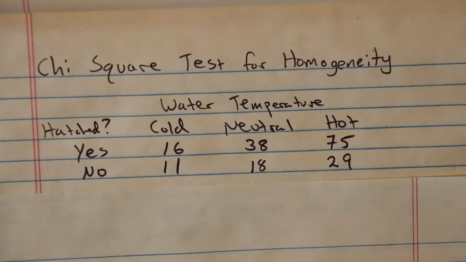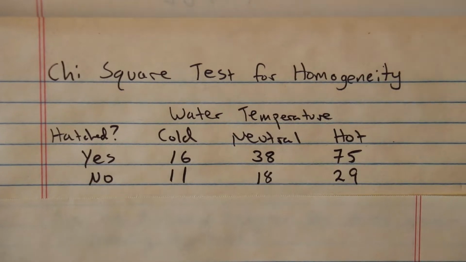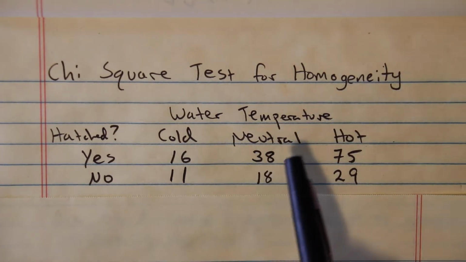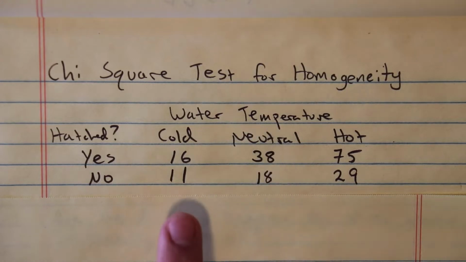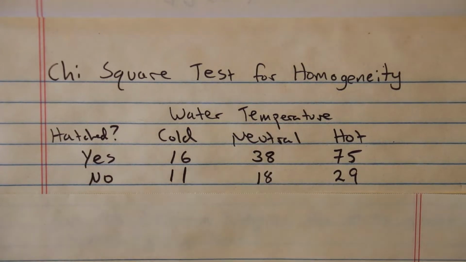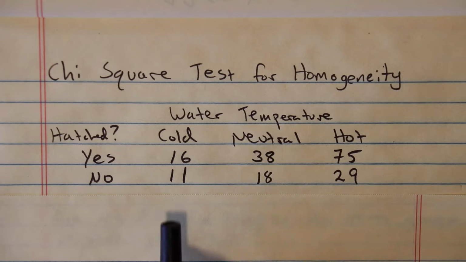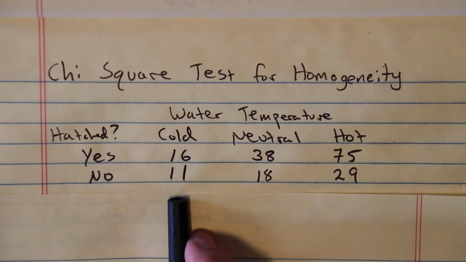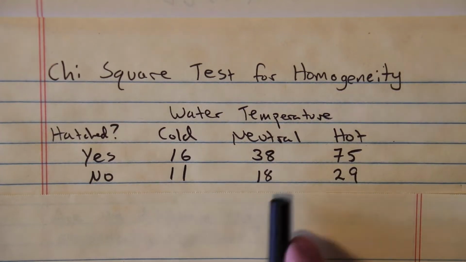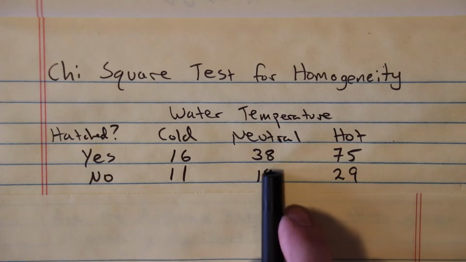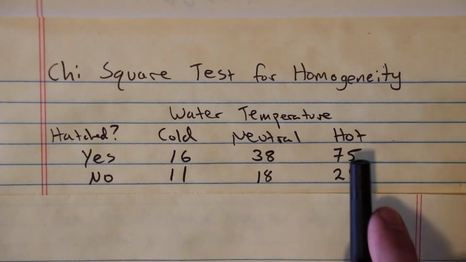So this was an experiment determining if the temperature of the nest influenced how many python eggs hatched in that particular temperature. So we have water temperature and we have hatched. It's either they did or they didn't. Cold, neutral, and hot. So we have three separate populations. If we were to just kind of eyeball this, it looks like, with the cold, it's pretty close. It's only a difference of 5. With the neutral, it's a much larger difference. With the hot, certainly we have the most with the hot.